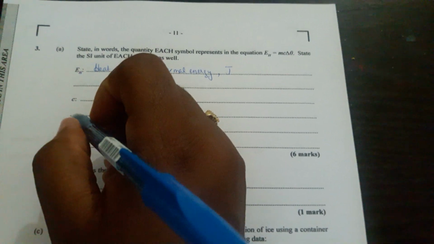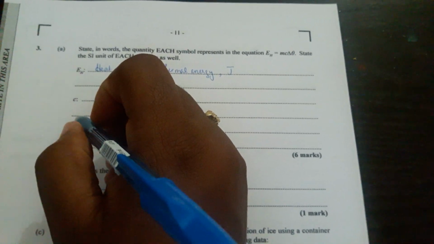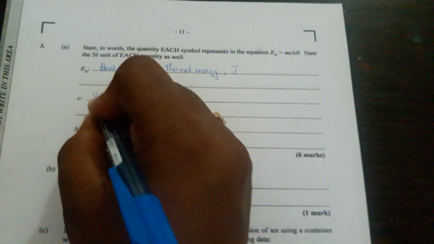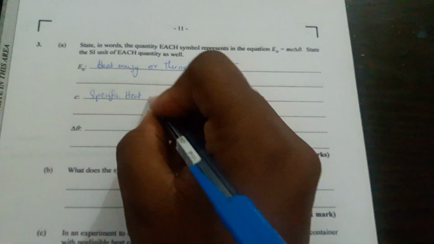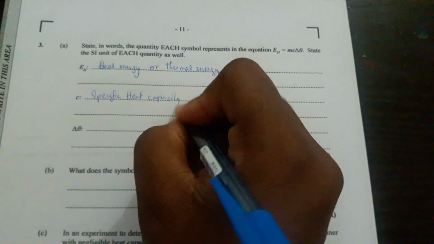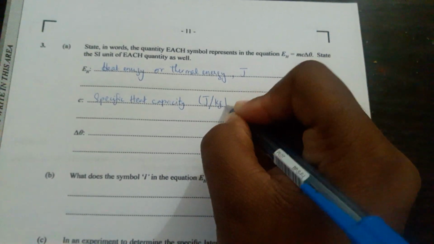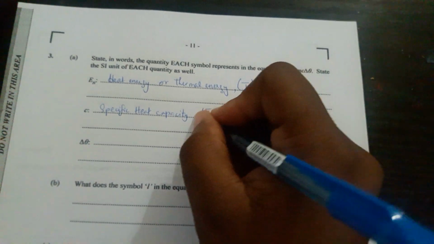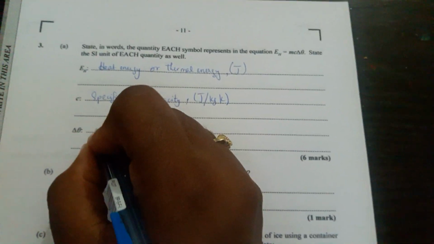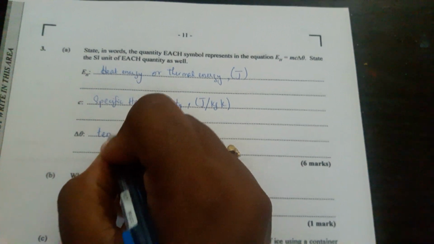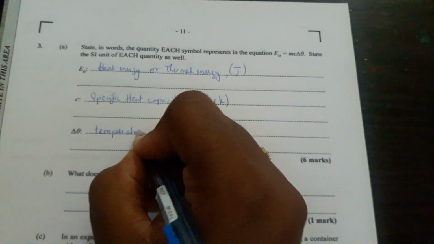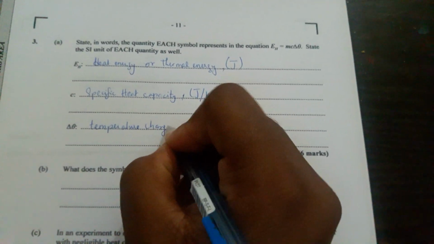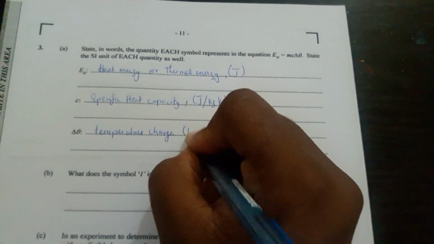And the specific heat capacity is C. And this is measured in joules per kilogram Kelvin. And this one is temperature change. This is measured in kelvins.